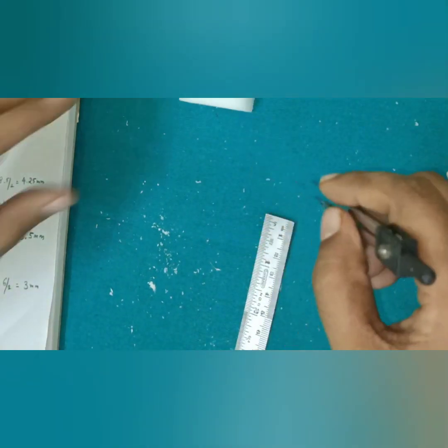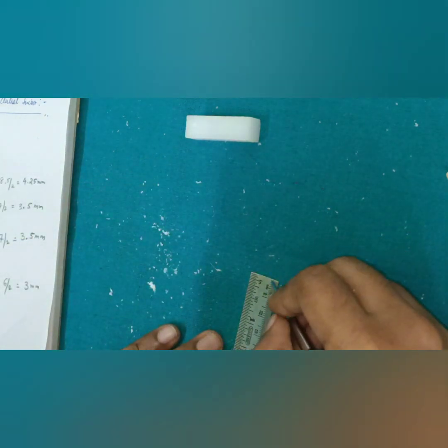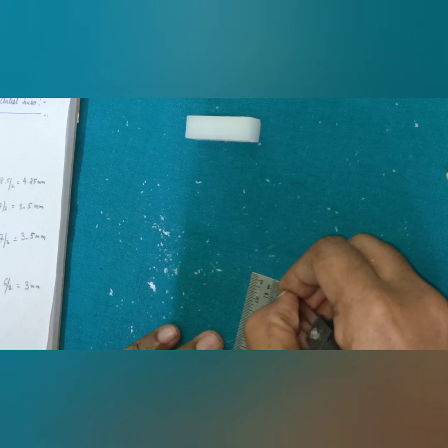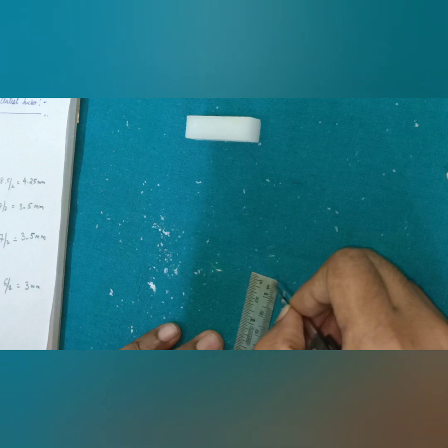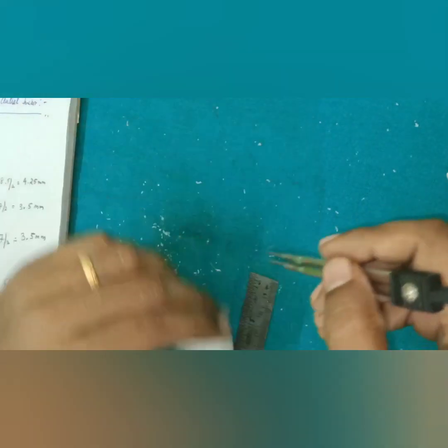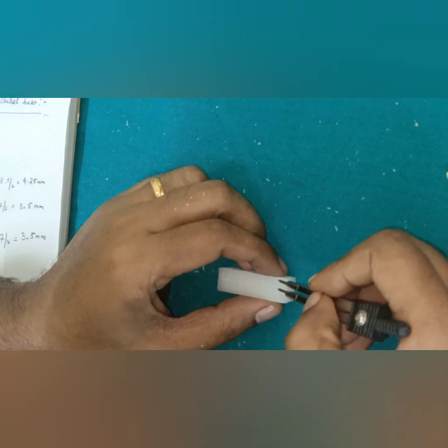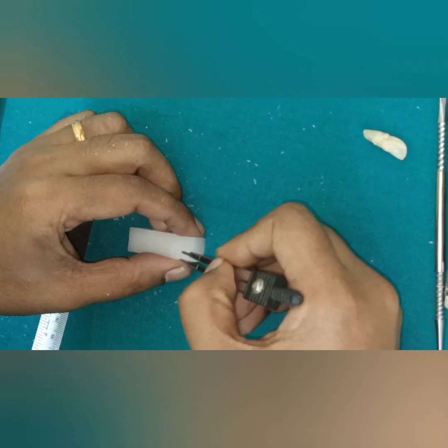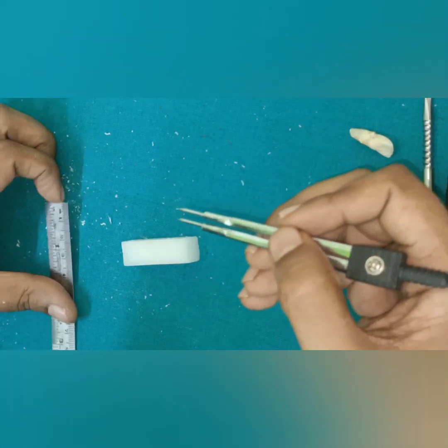So 4.25 you cannot take exactly on your scale, so for that you can take 4.5. On the scale you take 4.5: 1, 2, 3, 4 and 5. So at the crown it is 4.5. Here I marked, here I marked. I'll show you in the diagrammatic presentation also.